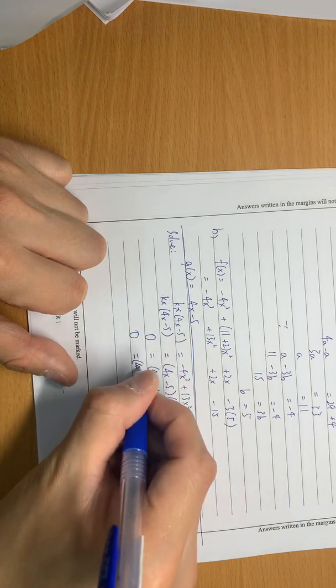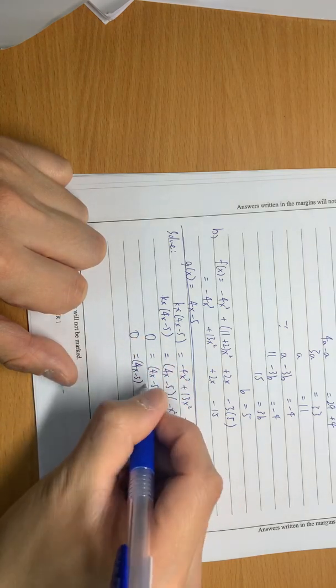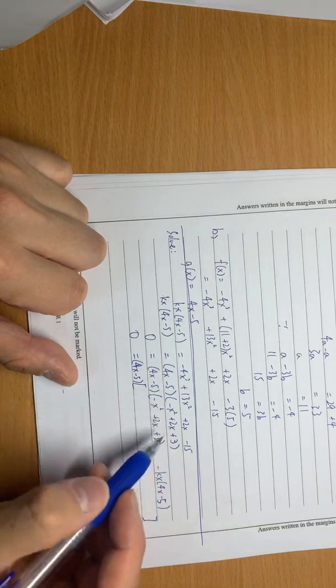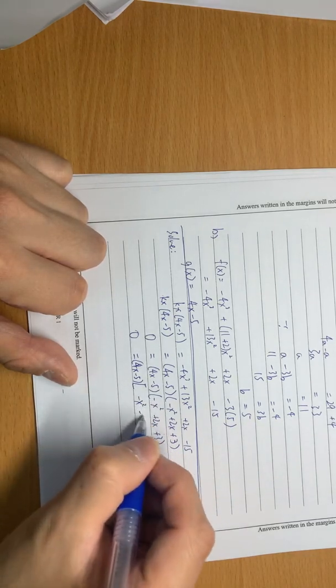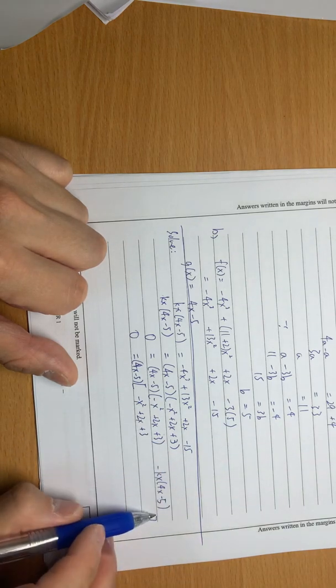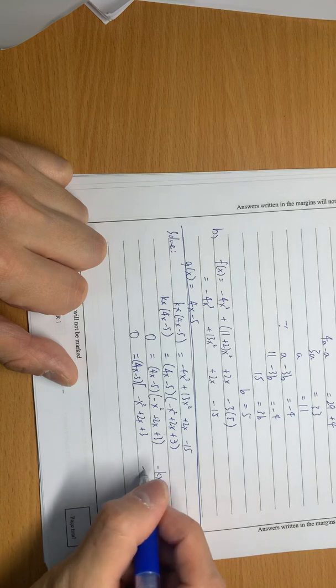So extract 4x minus 5, a big bracket. For the first term, this one is left: negative x squared plus 2x plus 3. For the second term, when we remove this bracket, only negative kx is left.